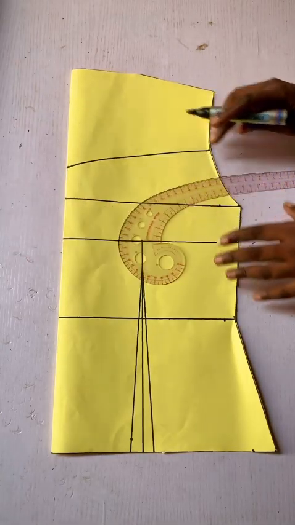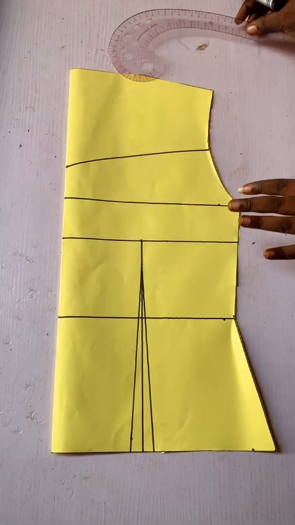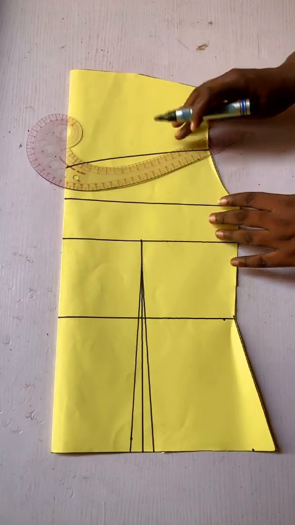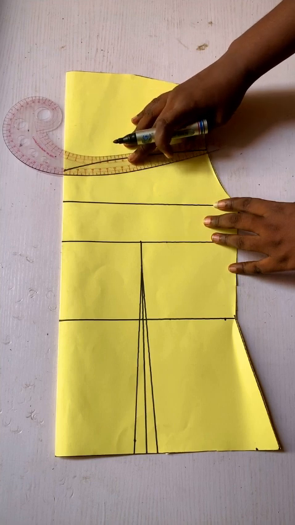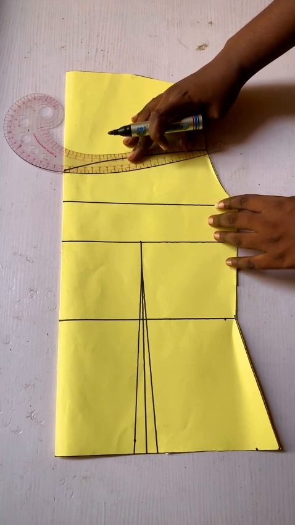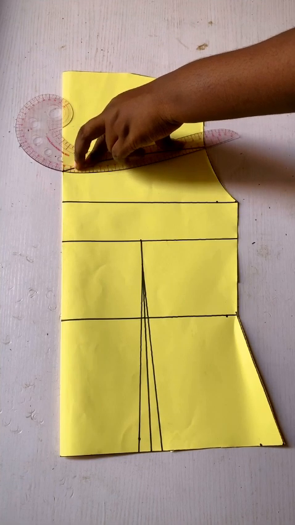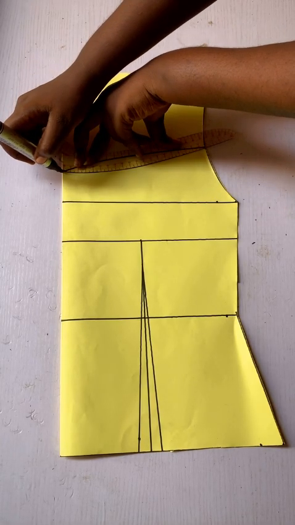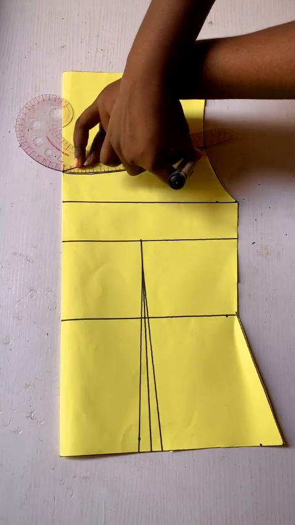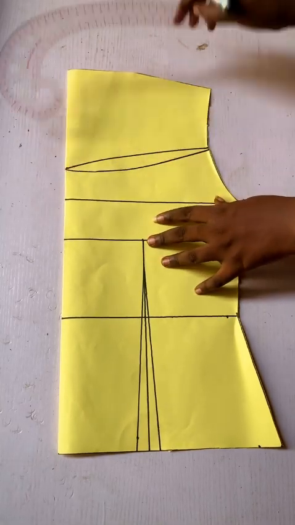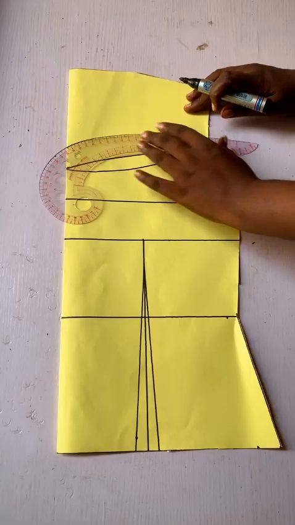Next, you're going to connect with your curve rule like this, so you can see how it looks. It's very simple. So the next thing you're going to do is just turn the curved rule like this, kind of like create a round kind of shape. Just turn it like this as you see me doing, and then connect it together like this. I don't know if this is a pear shape, but just connect it. It's very simple. You can see how it looks.